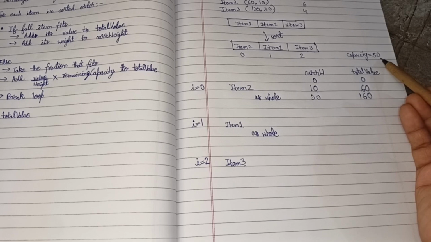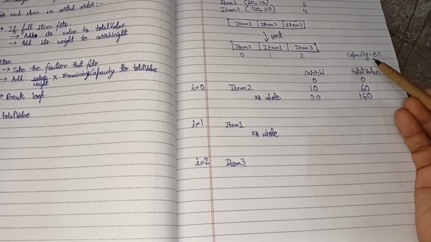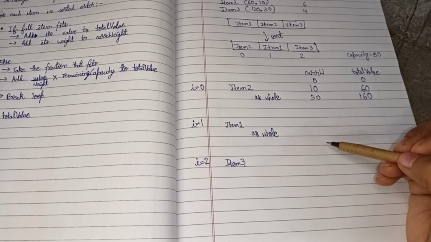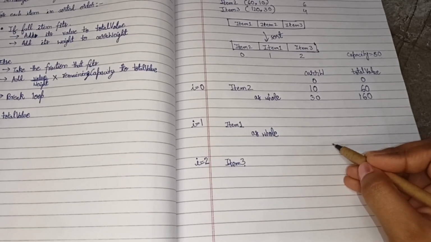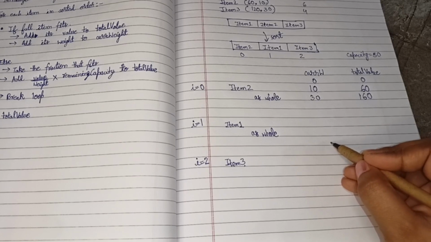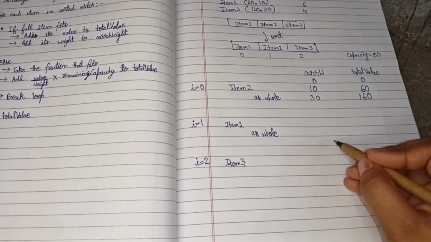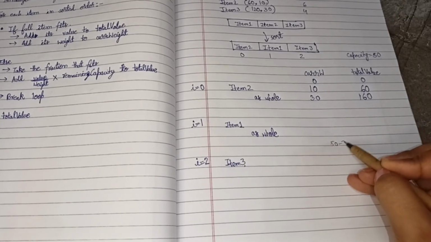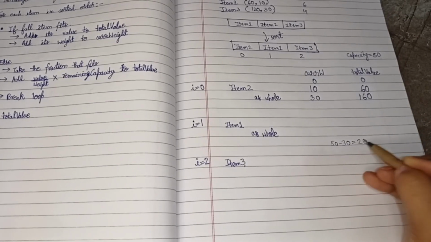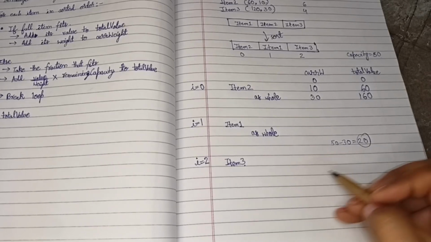No, it is not. So we cannot take the element as a whole, but we can surely take a part of it. How much part can we take? What is the remaining capacity, that we can take from item 3? The capacity that has been fulfilled is 30. Now we are left with 20. So we can take 20.